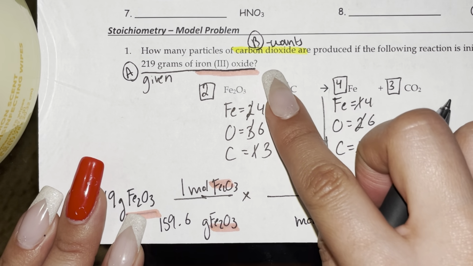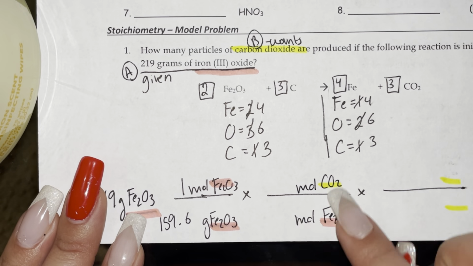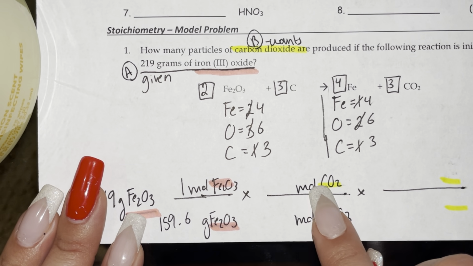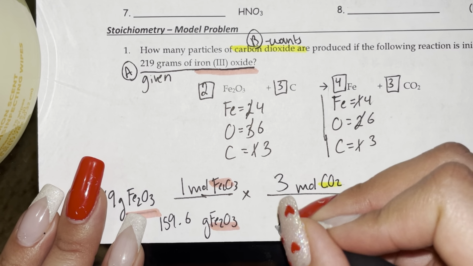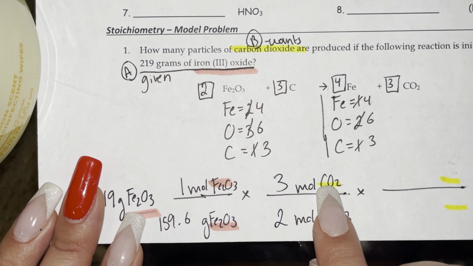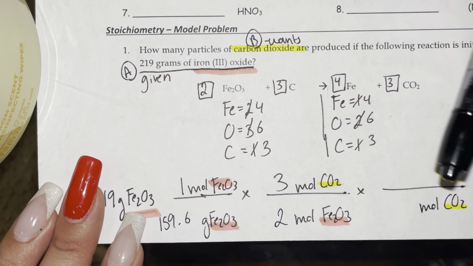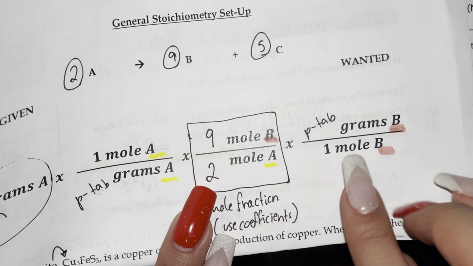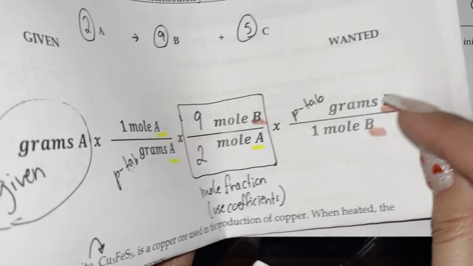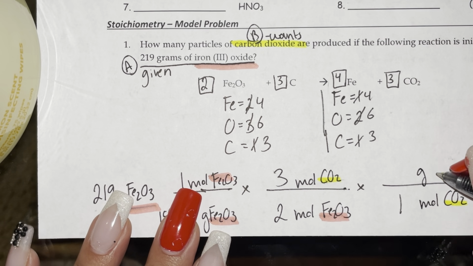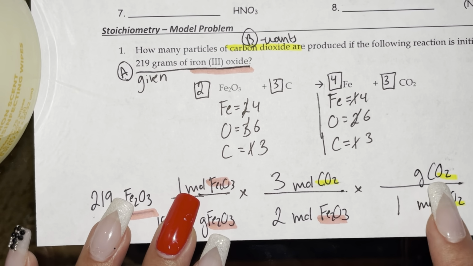We know our B, because it's highlighted in yellow, will be CO2. So moles of CO2. Again, we find this from our mole fraction, so you're like, CO2, boom, 3. You find Fe2O3, boom, 2. Then moles of CO2, and again, it's highlighted in yellow, moles of CO2. How many moles is it always going to be? It's always going to be 1. Don't forget. 1. On top is going to be grams, just like how I have it here, grams of CO2. You find this, but you would say grams, right?